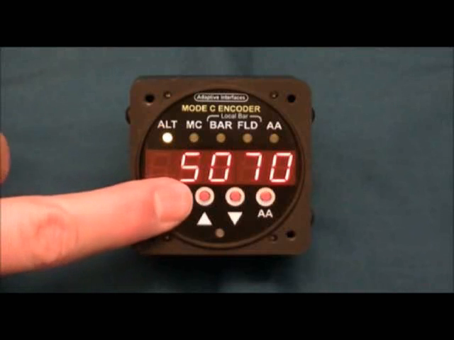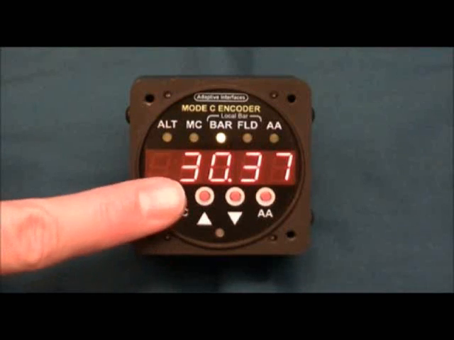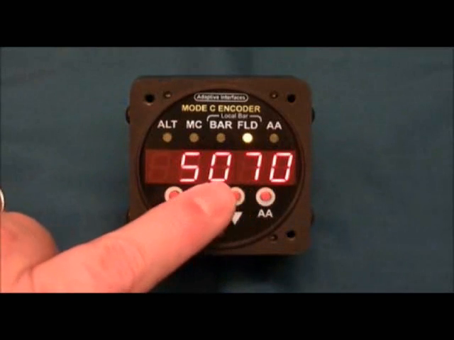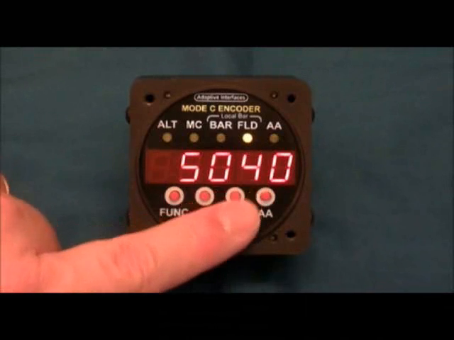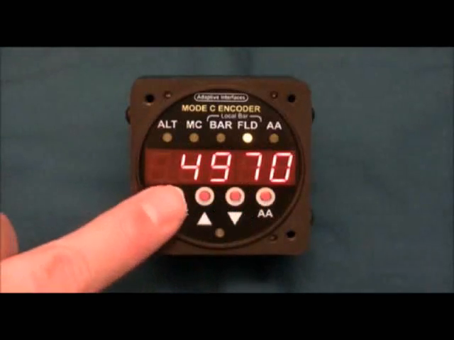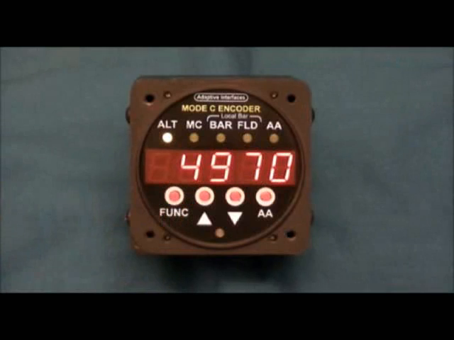Let's go back to the right barometer setting, but instead of using the barometer adjustment, we can actually go to the field altitude adjustment. Using the up and down arrows, we can change the altitude in 10-foot increments. We'll bring it down to the 4,970 feet that we know we happen to be at. Enter it. And now we're displaying the correct altitude.